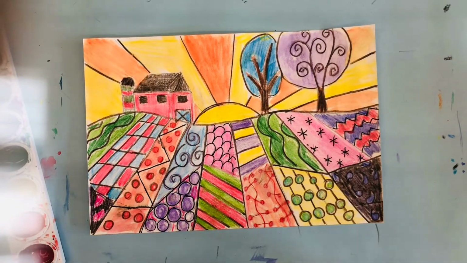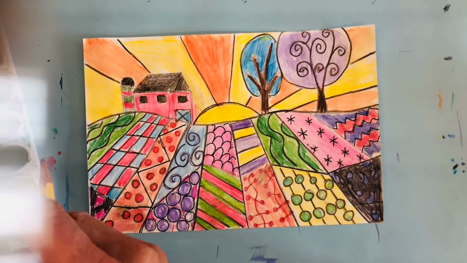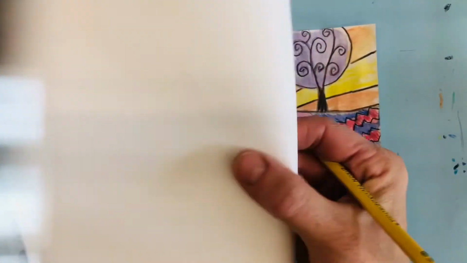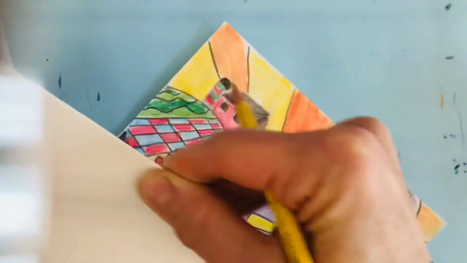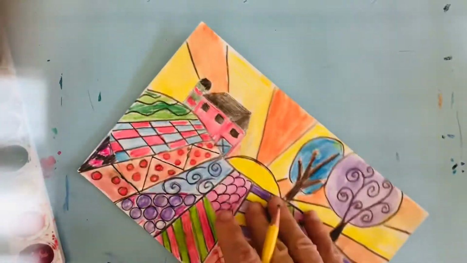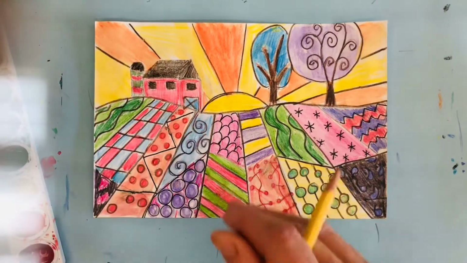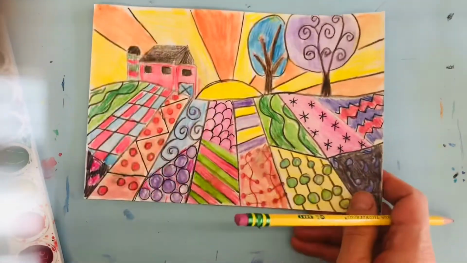And I'm going to say you should probably work fairly small for this project so that you don't end up making patterns forever. So I'm going to take a piece of paper and fold it in half and only use half of the piece of paper for the patterning, because sometimes when we're working with patterns and textures, it can take a long time to fill it all in with color. So, so that your artwork doesn't take too long this week, I'm going to say use half of a piece of paper for this.